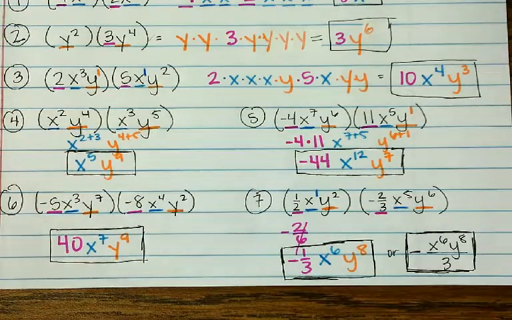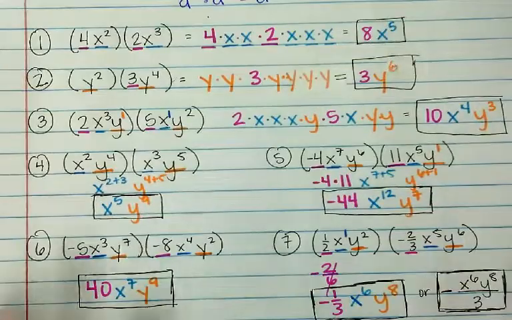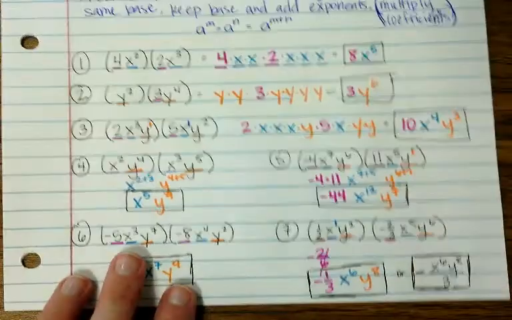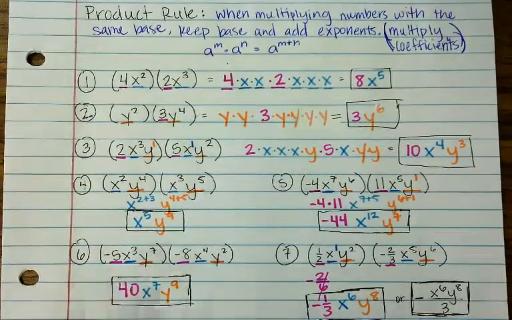So what's our power rule? Can you guys say it in your own words? You don't have to use this. The product of powers, or the product rule. What's a way that you guys can say that? Anybody? Add your exponents and multiply your coefficients.